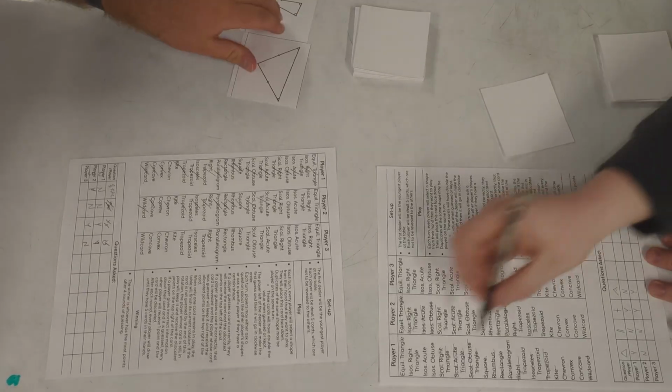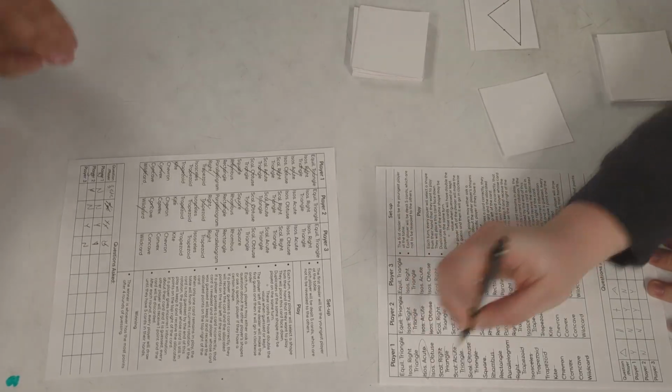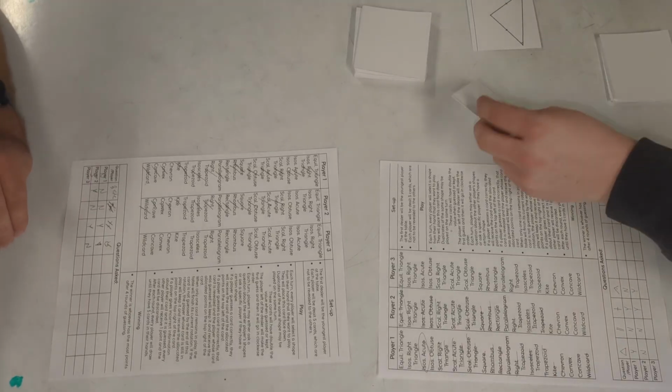Do you have, I'm just going to have to shoot a blank. Do you have an isosceles acute triangle? I do. Wow. Do you have a chevron? I do have a chevron. Solid.